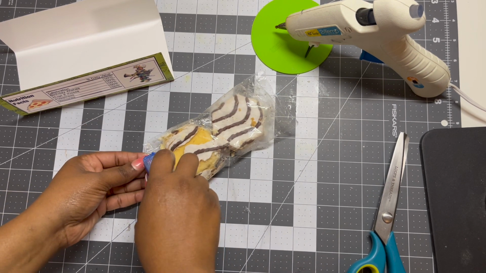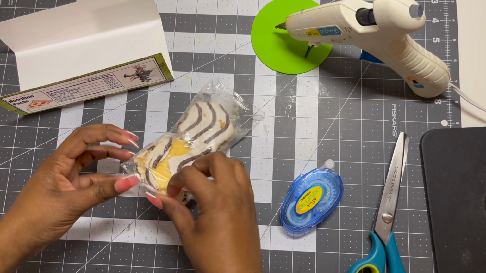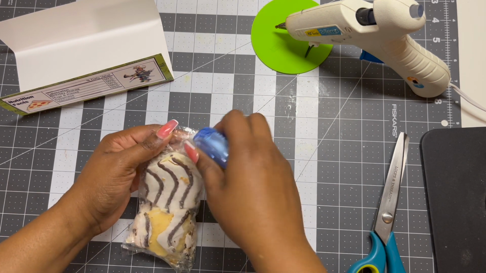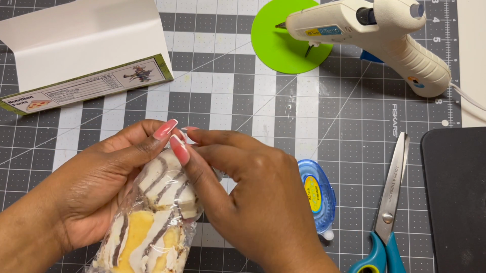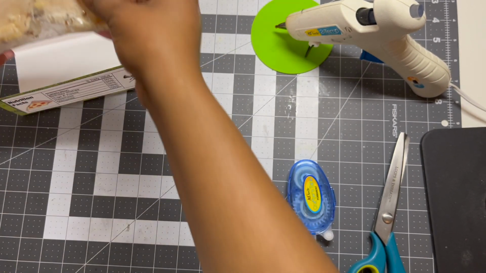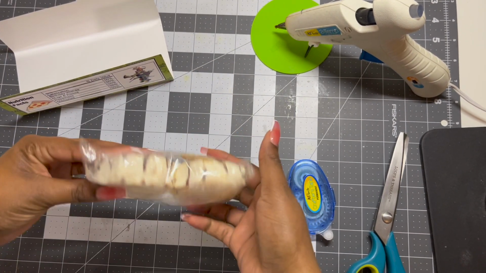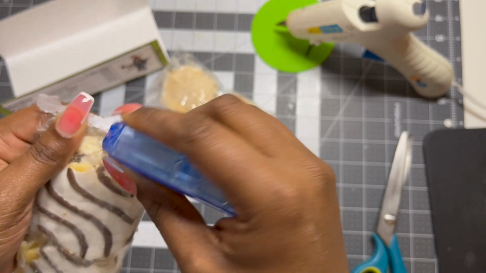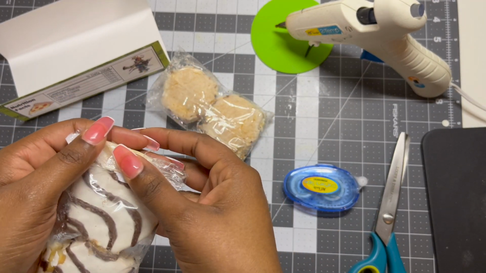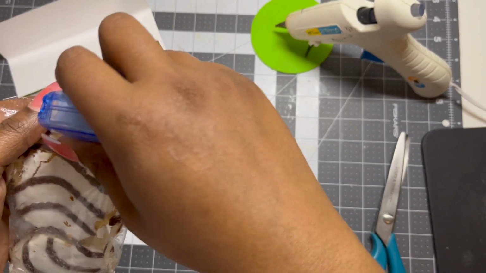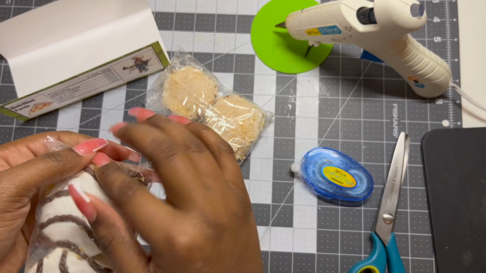I like to put a little double-sided tape on the end and fold them in. So that way when I'm putting it together, it's not flapping everywhere, okay? I'll do this one as well.